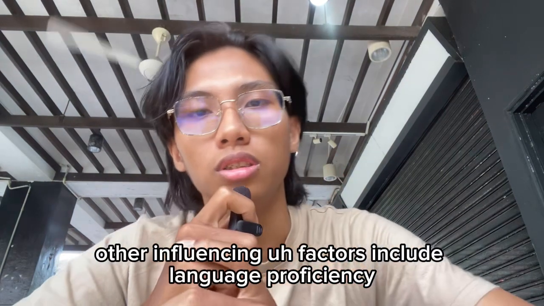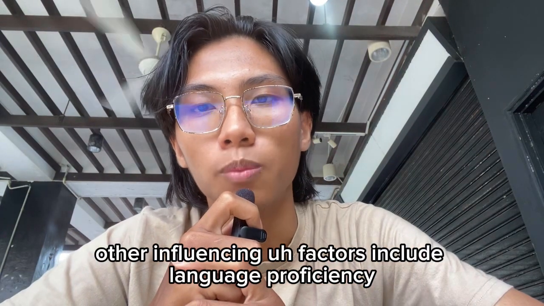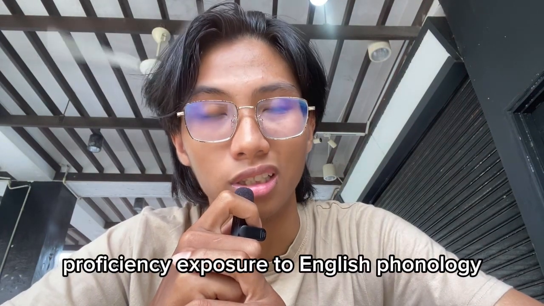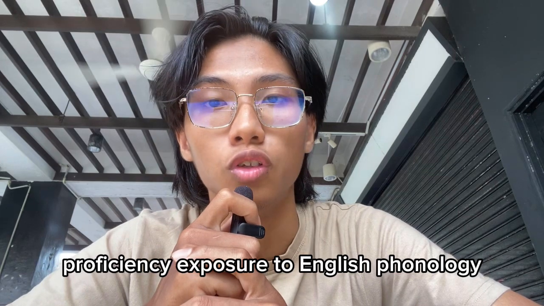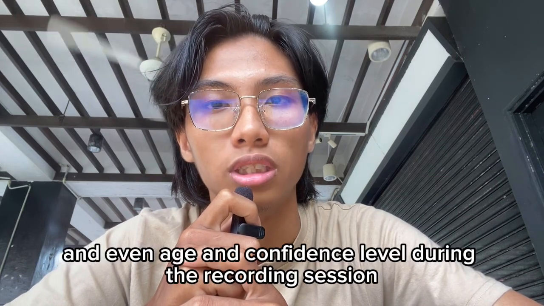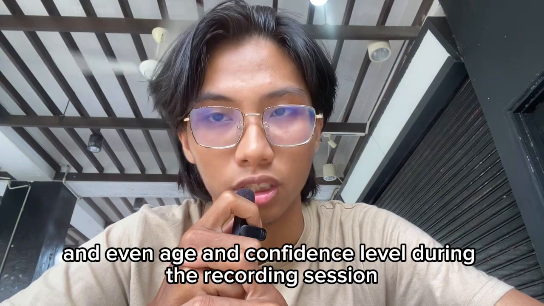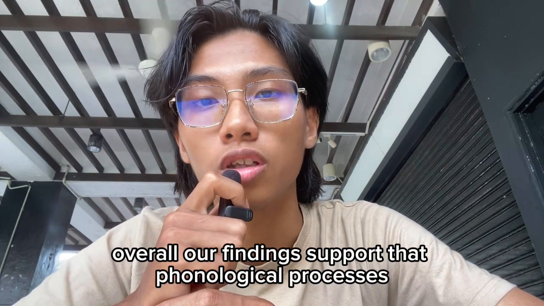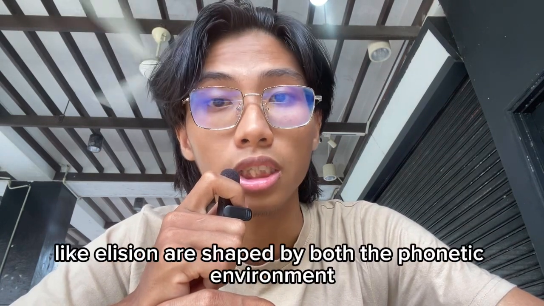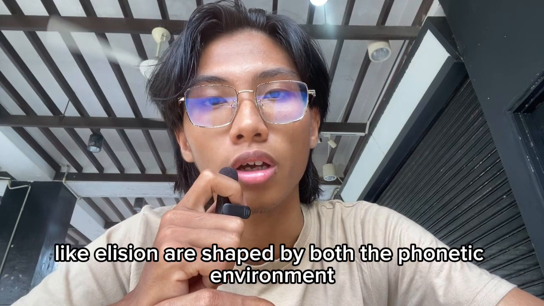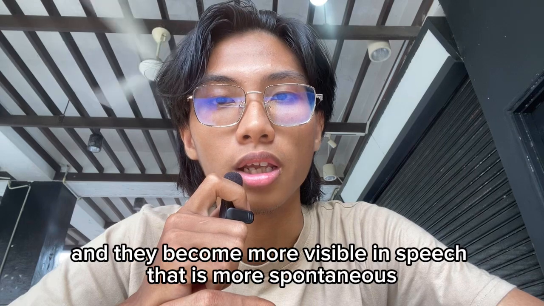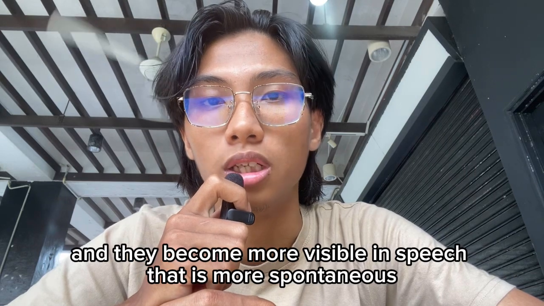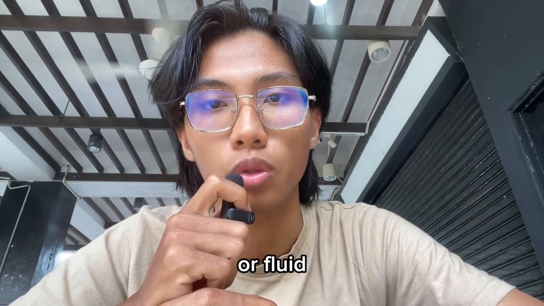Other influencing factors include language proficiency, exposure to English, phonology, and even age and confidence level during the recording session. Overall, our findings support that phonological processes like elision are shaped by both the phonetic environment and the speaker's background, and they become more visible in speech that is more spontaneous or fluid.